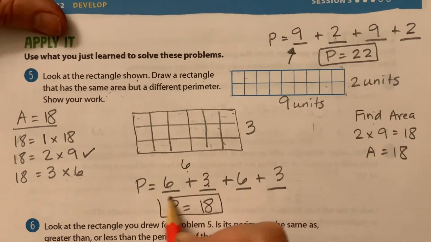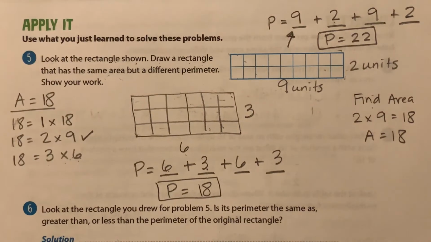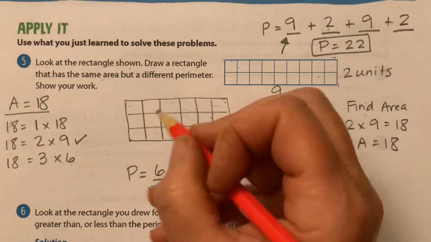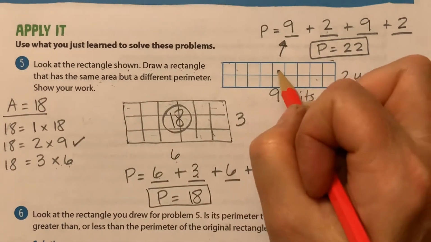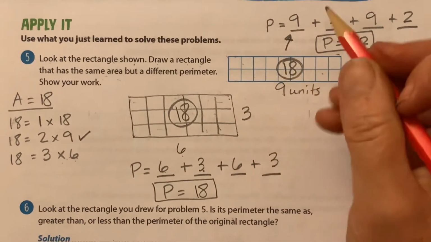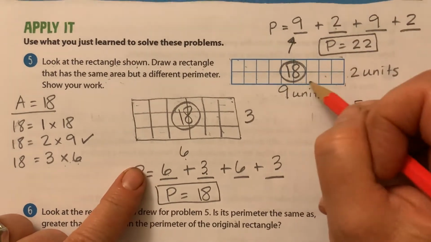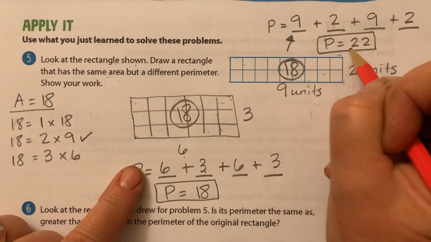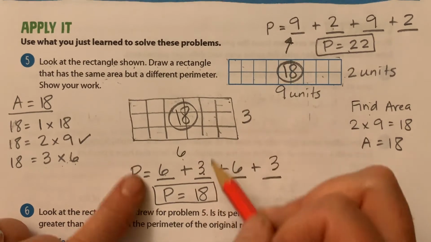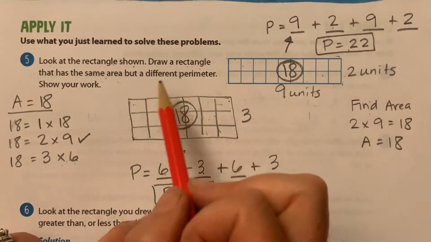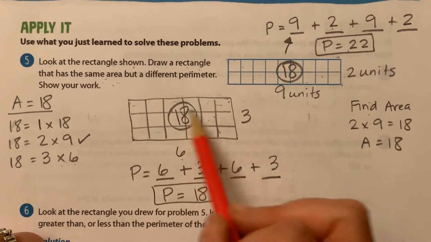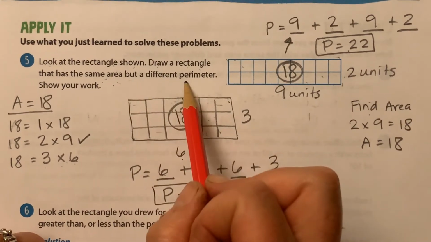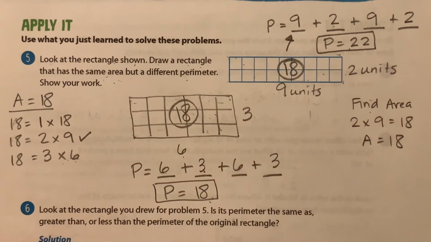Okay, do we have different perimeters? We do. So this area is 18, right? I think we have a big 18 here. And this has an area of 18. But the blue rectangle has a perimeter of 22, while ours has a perimeter of 18. So did we do this correctly? Did we draw a rectangle that has the same area, 18, and a different perimeter? Yep, we did.